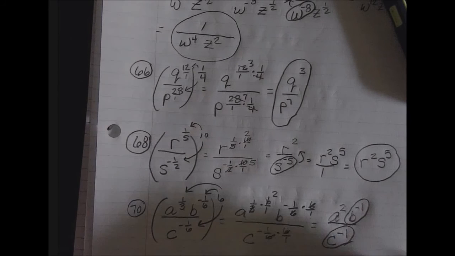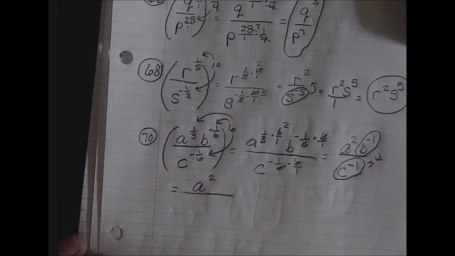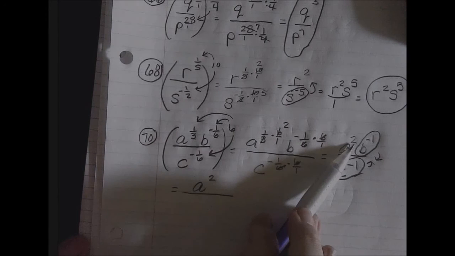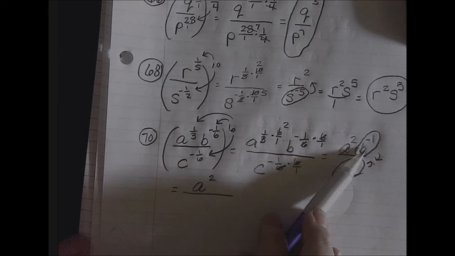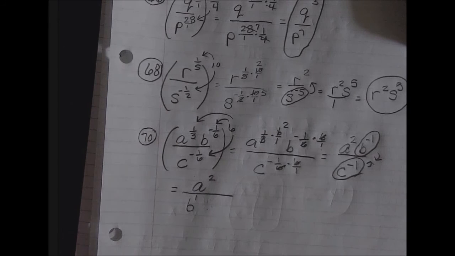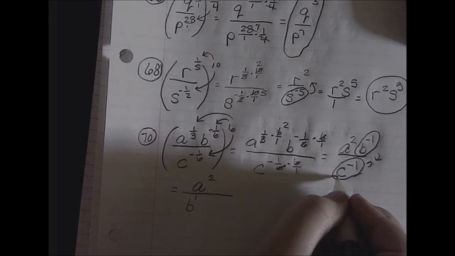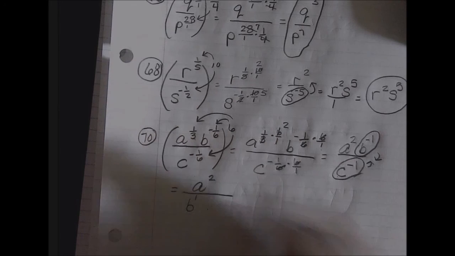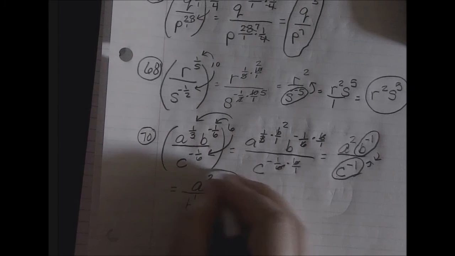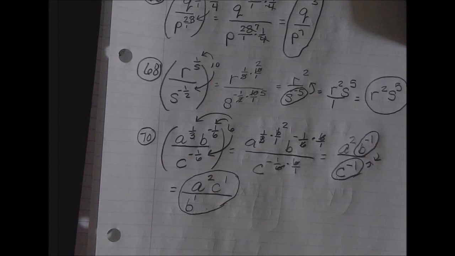So we are going to move these to the other sides. So my a squared stays in the numerator. It doesn't change because it's a positive exponent. But my b to the negative 1 is going to go down to the denominator. So when you move it down to the denominator, it becomes a positive 1. And then c to the negative 1 is in the denominator. To get rid of the negative, you would move it to the numerator. So that gives me c to the positive 1. Again, if you do not write the ones for your exponents, that is okay. There's no problem with that.